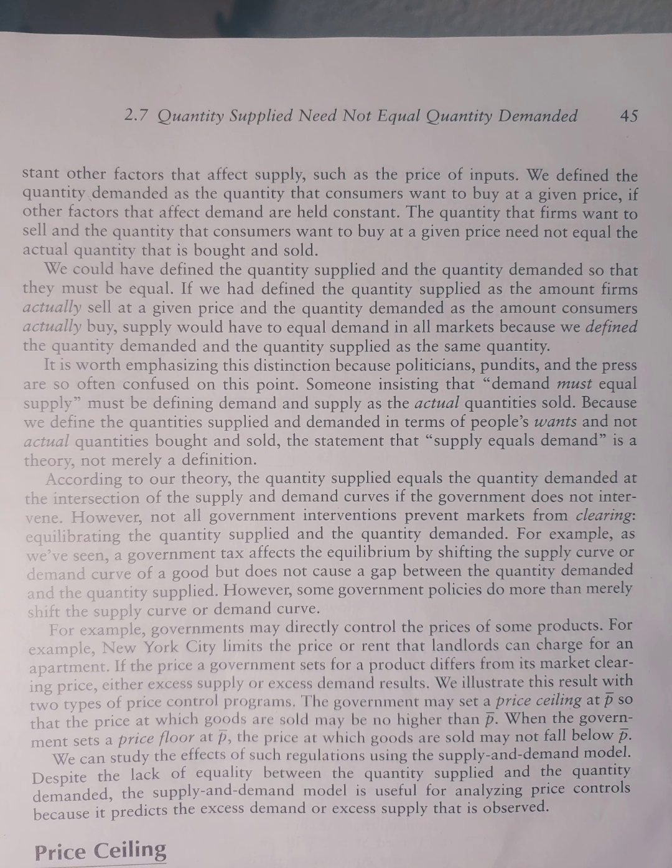We could have defined the quantity supplied and the quantity demanded so that they must be equal. If we had defined the quantity supplied as the amount firms actually sell at a given price and the quantity demanded as the amount consumers actually buy, supply would have to equal demand in all markets because we defined the quantity demanded and the quantity supplied as the same quantity.